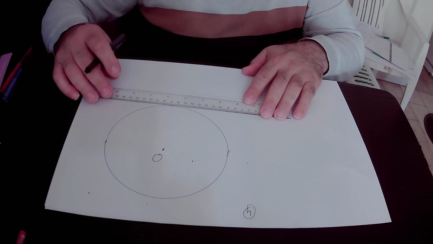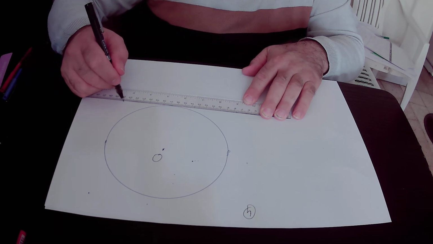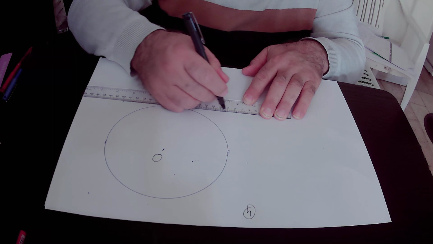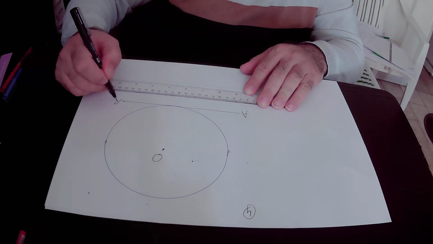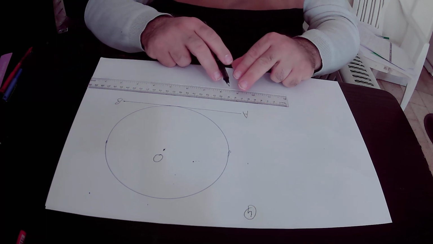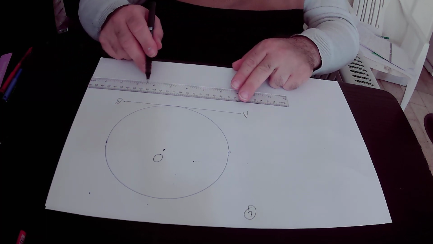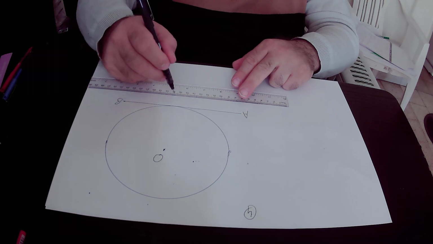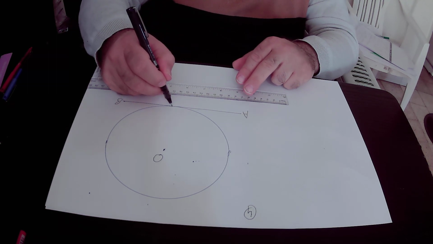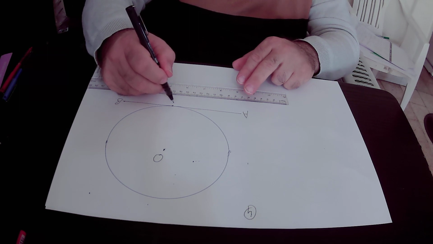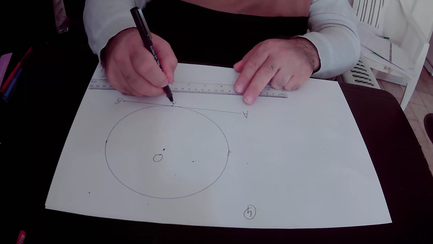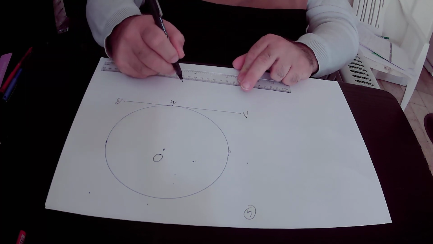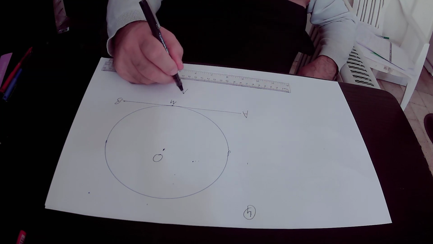Actually here, tangent AB is tangent to this blue circle at this point. We will define the touching point between tangent AB and the blue circle as point M. Actually, point M is the point of tangency.